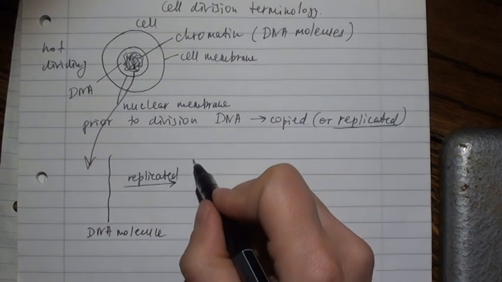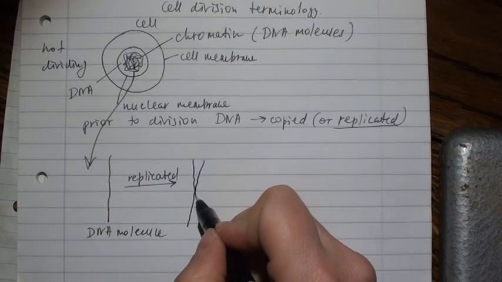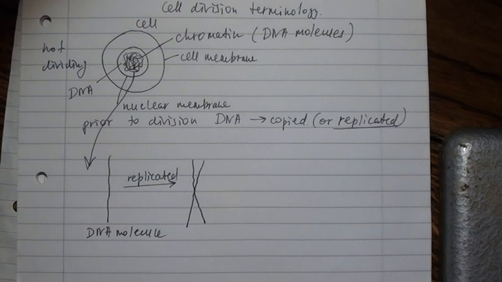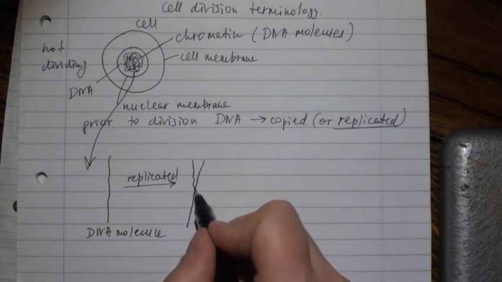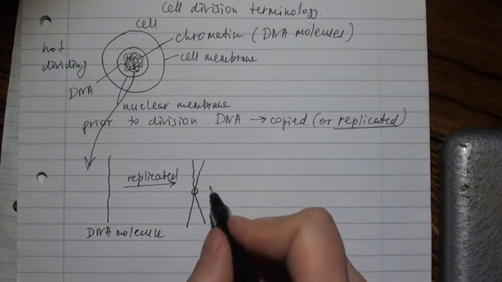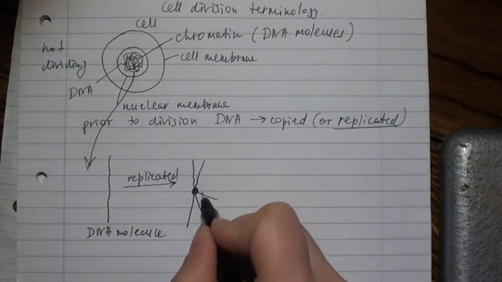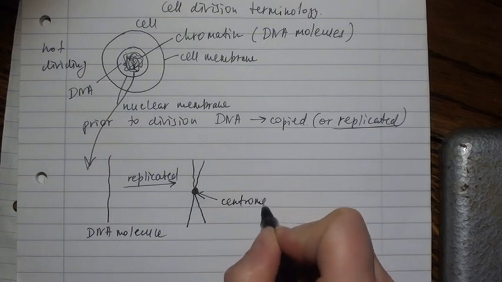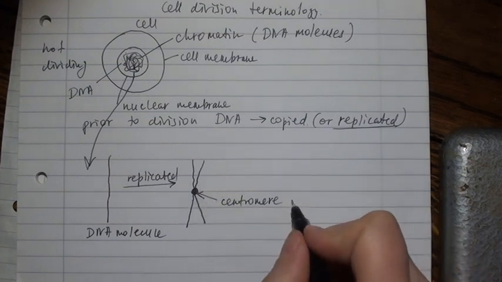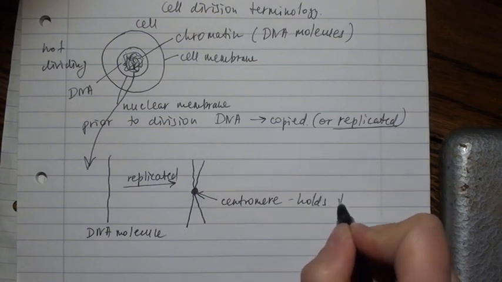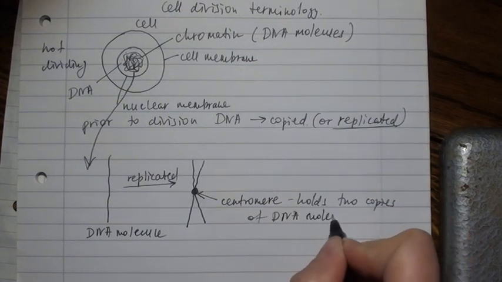So if I do that, I'm going to have one copy of DNA here, and I'm going to have my second copy of DNA on this side. Now, these two copies of DNA, they don't just drift apart. They are initially connected together in this particular spot. And this spot, this little dot, which is usually on the picture shown as black circular dot, is called centromere. So this is another bit of terminology which you need to be aware of. So centromere simply holds two copies of DNA molecule together.